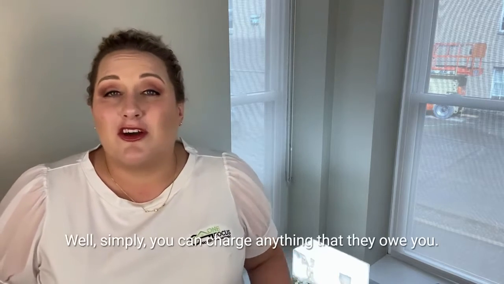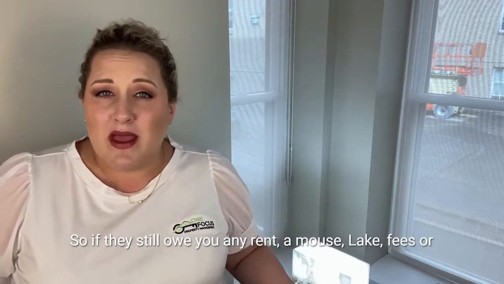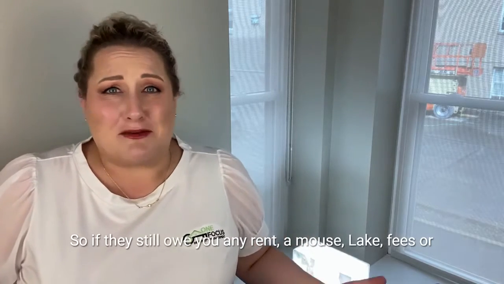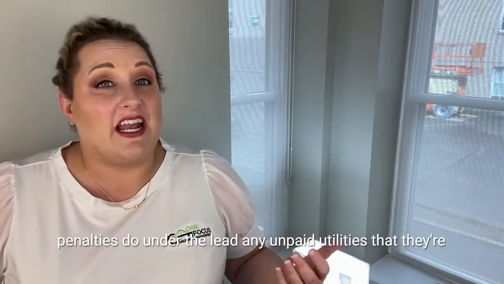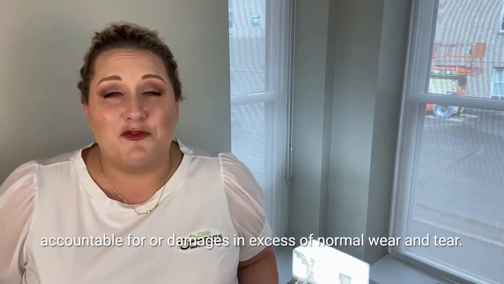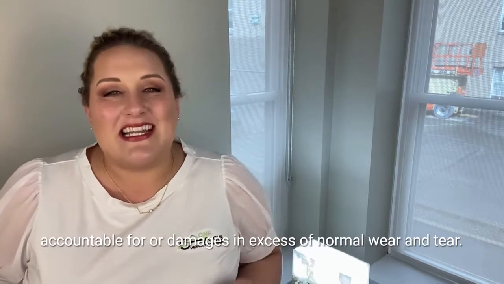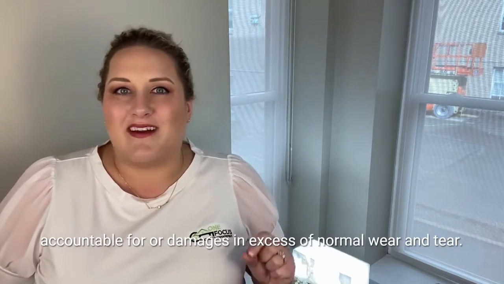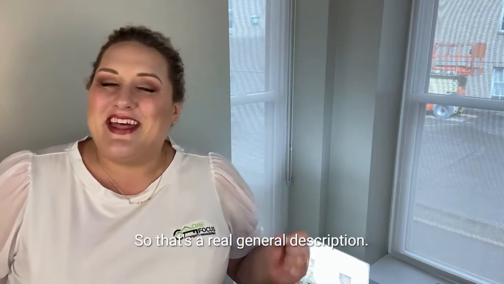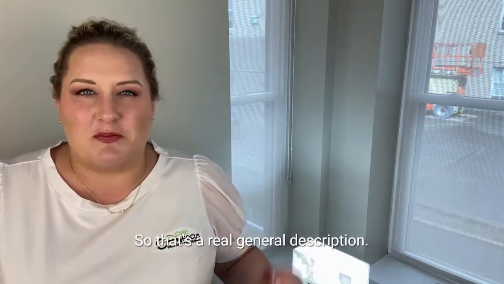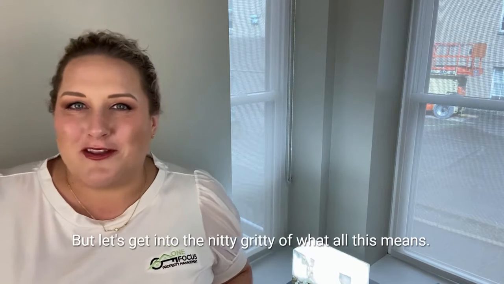Well, simply, you can charge anything that they owe you. So if they still owe you any rent amounts, late fees or penalties due under the lease, any unpaid utilities that they're accountable for, or damages in excess of normal wear and tear. So that's a real general description, but let's get into the nitty-gritty of what all this means.